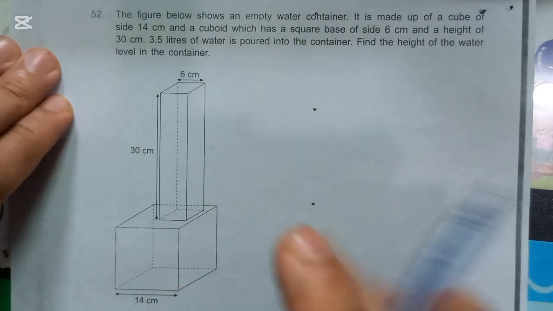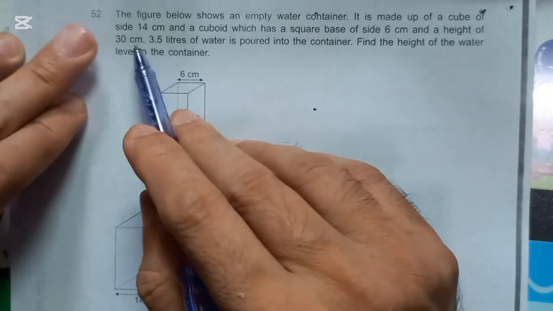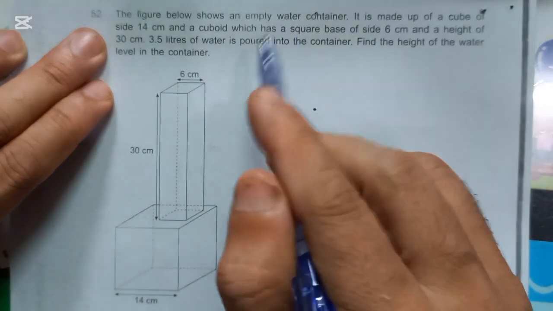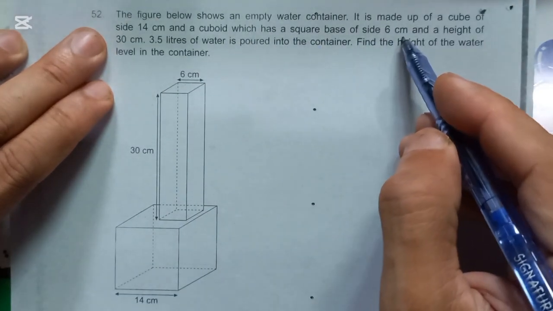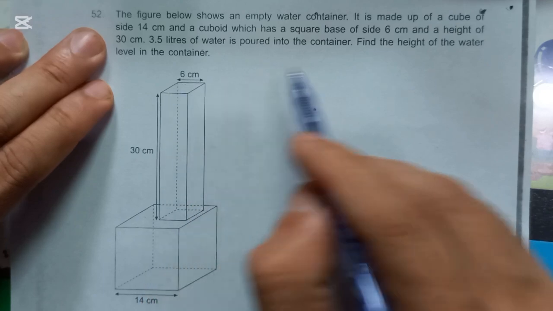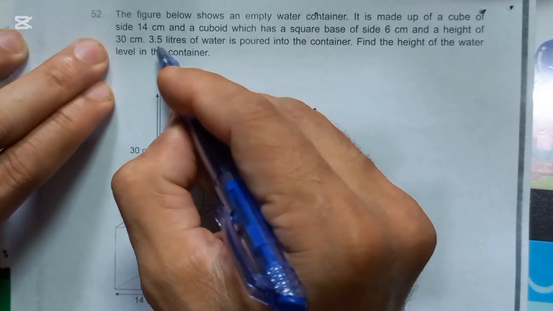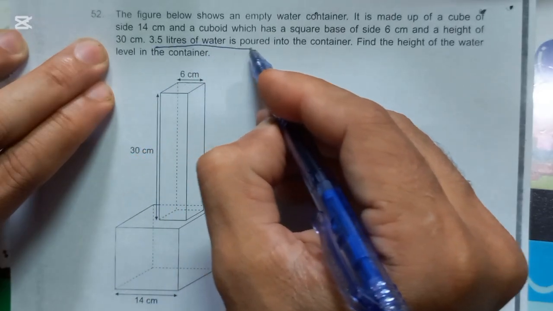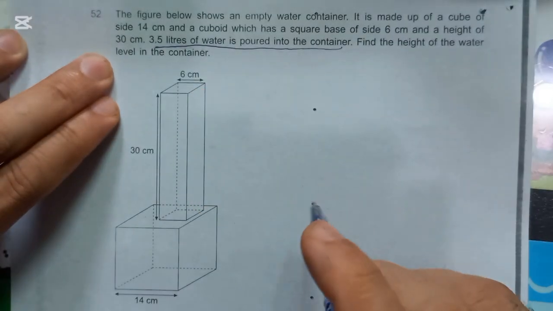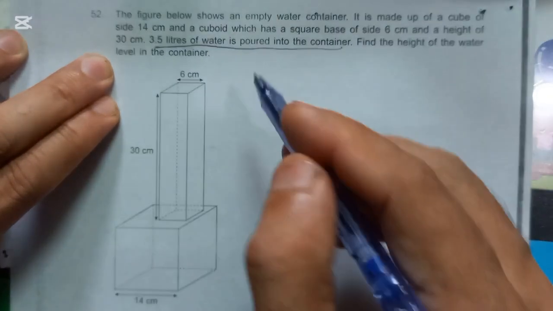Here is another question. The figure below shows an empty water container. It is made up of a cube of side 14 centimeter. So here is a cube and a cuboid which has a square base of 6 centimeter, and on the top we have a cuboid that is having a square base of 6 and height of 30. 3.5 liters of the water is poured into the container. Find the height of the water level in the container. So in total the water will rise from here to here anyways.